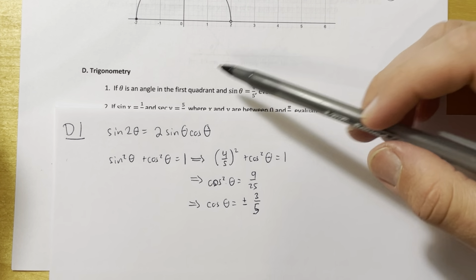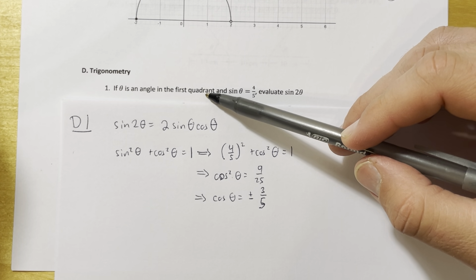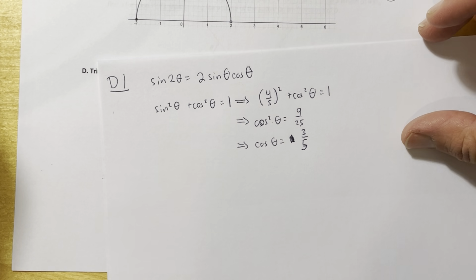And that's where this little bit of information comes into play. We're told that theta is in the first quadrant. And what we know about our trigonometric functions is that sine, cosine, tangent, secant, cosecant, cotangent, all of those trigonometric functions are positive in the first quadrant. So that allows me to narrow this down and say that it's not negative 3/5. This would have to be positive 3/5. Okay? So now I have enough information to get my answer.